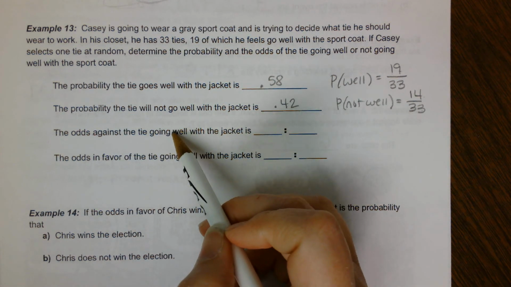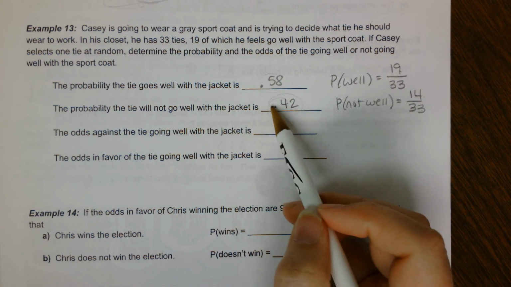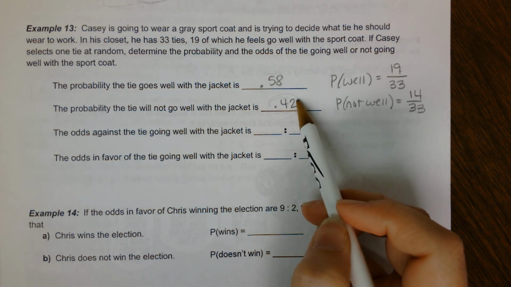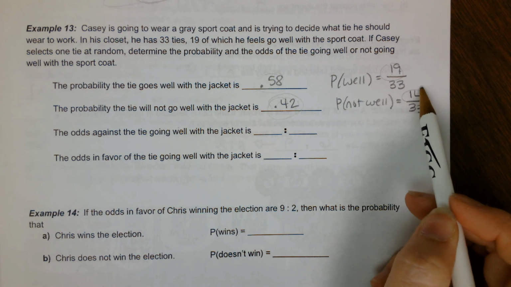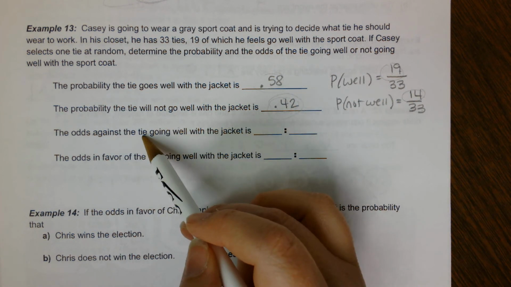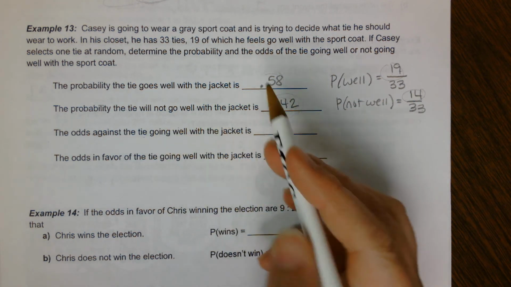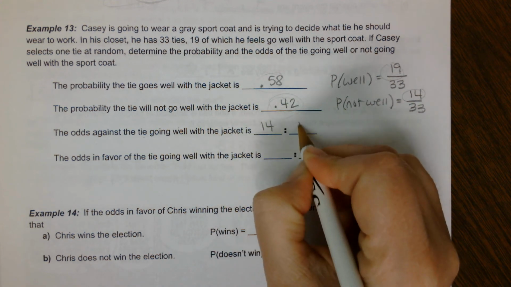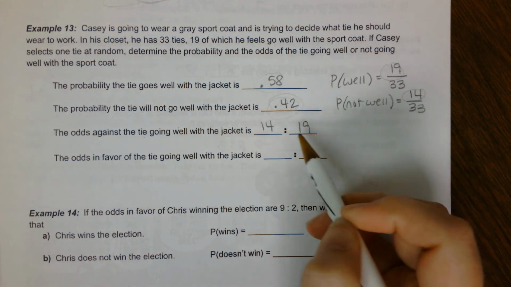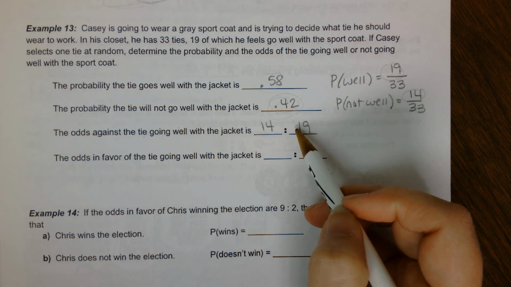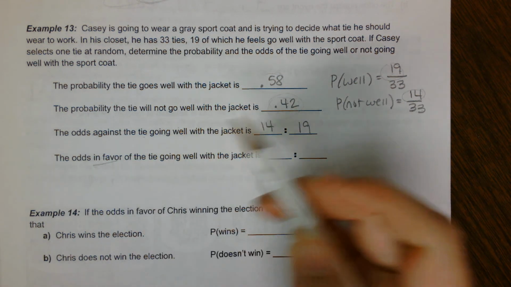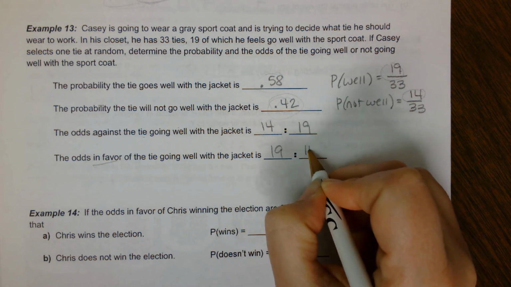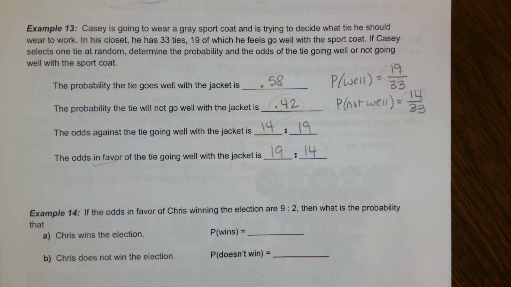Now the odds. Here we have a decimal, a 58% chance, 42% chance. For the odds, we're only concerned about the numbers 19 and 14. For the odds against the tie going well, we want the ones that don't go well first, which is 14, to the ones that do. And there are no common factors here. The odds in favor means we want the ones that do go well first, which is 19, to the 14 that don't.